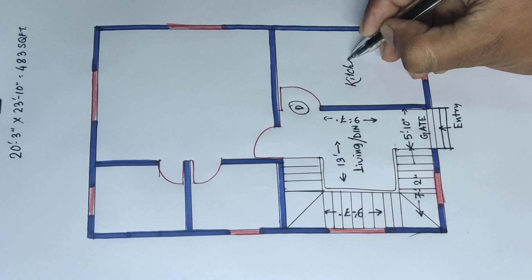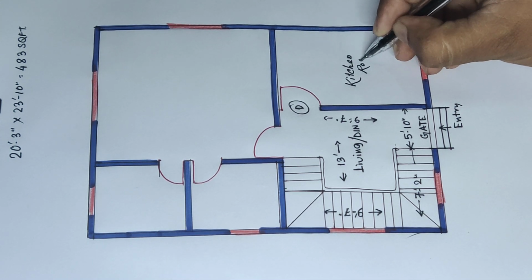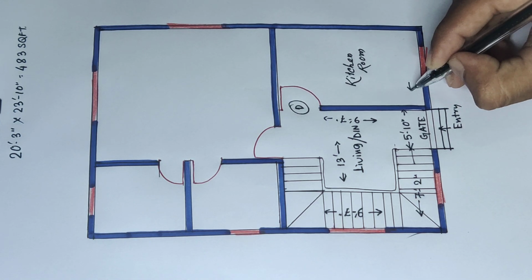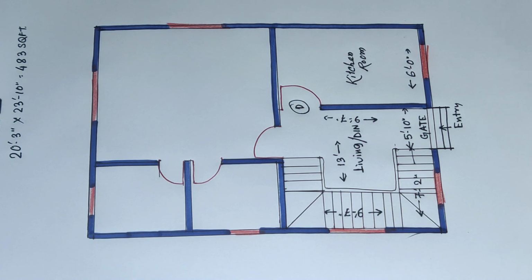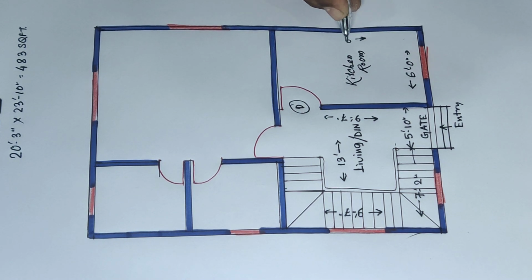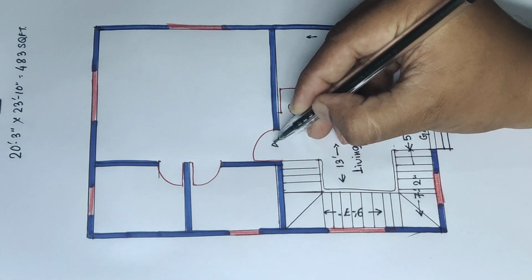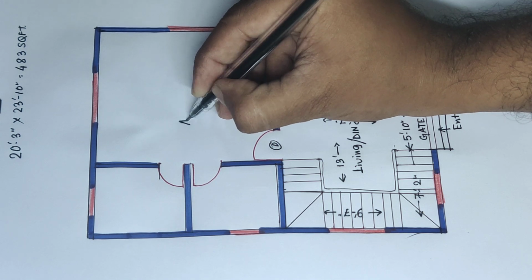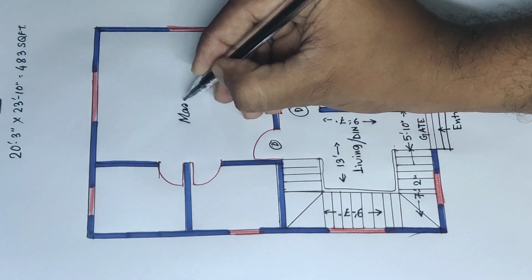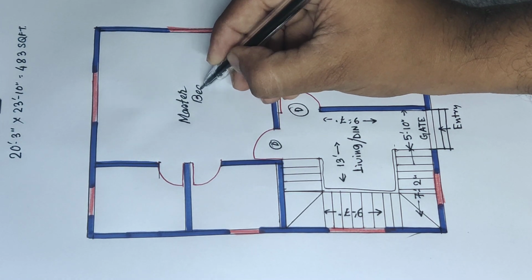this is kitchen room, and this kitchen room distance 6 feet. Okay, and this side distance 9 feet 7 inch. Okay, this is door, and this is master bedroom.